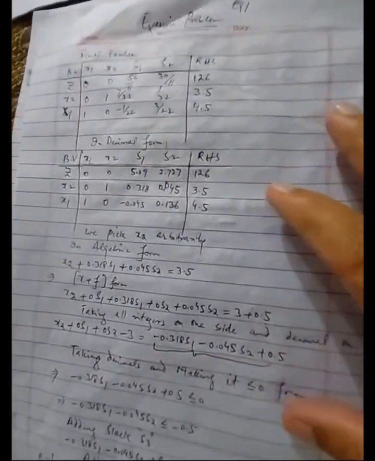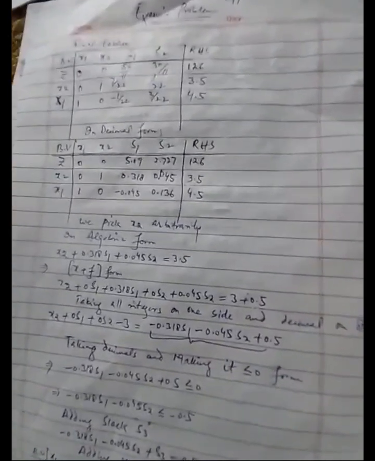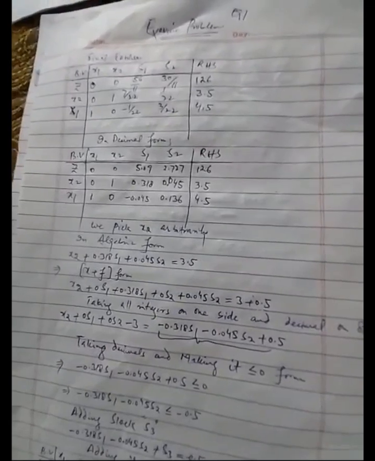Okay, so that was all for the cutting plan method, and now we will start chapter 5, which is the transportation models.